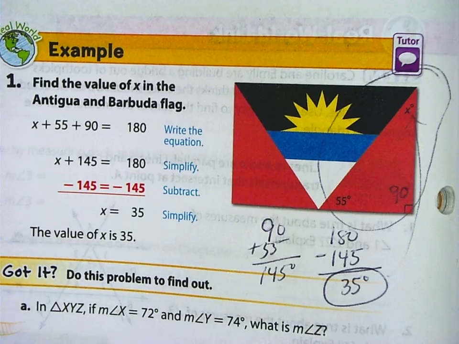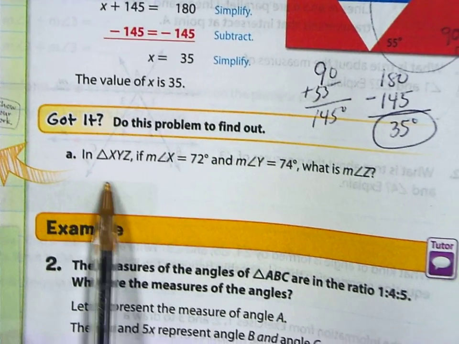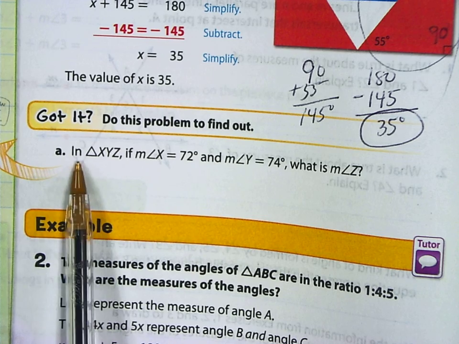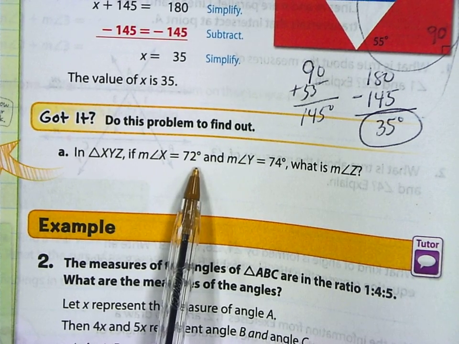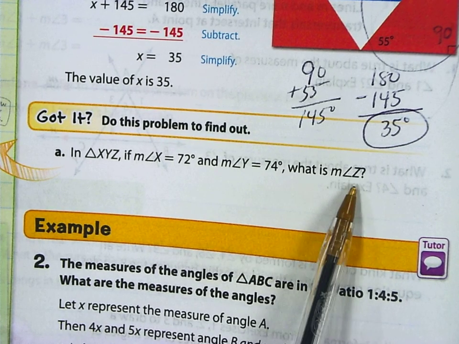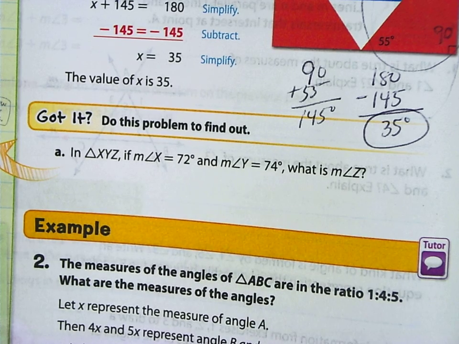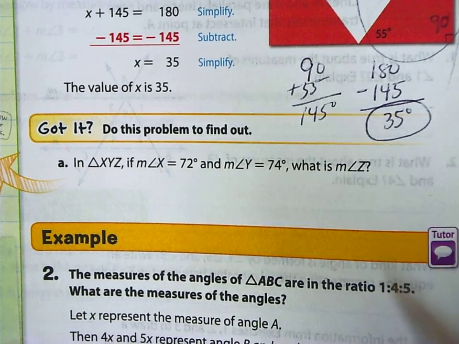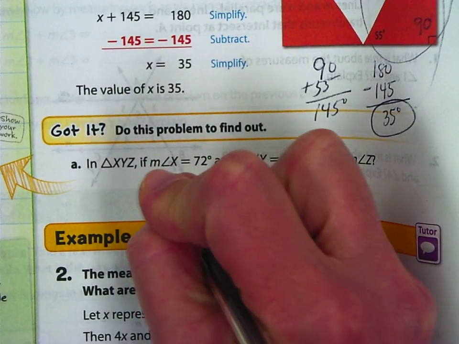Okay, so let's try that again. So you're going to do this got it problem with me in your book. So got it problem A, it says in triangle XYZ, if the measure of angle X is 72 degrees and the measure of angle Y is 74 degrees, what is the measure of angle Z? Well, these three angles have to add up to 180 degrees. So let's add the two that we know. Let's add 72 plus 74.